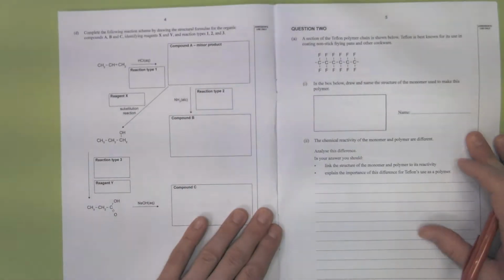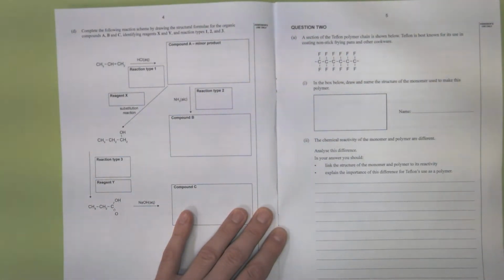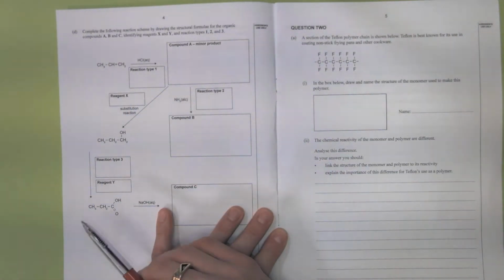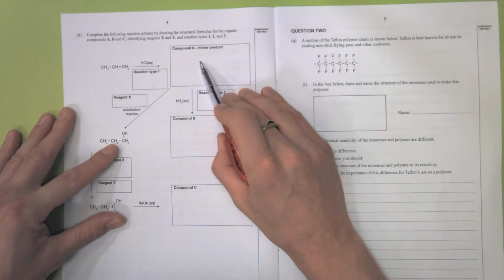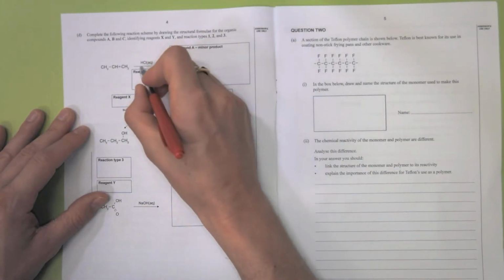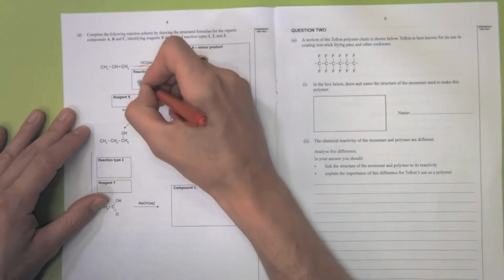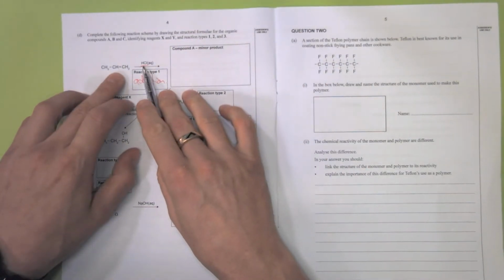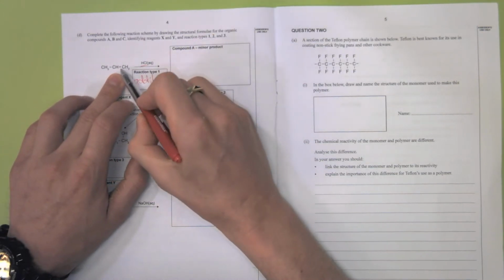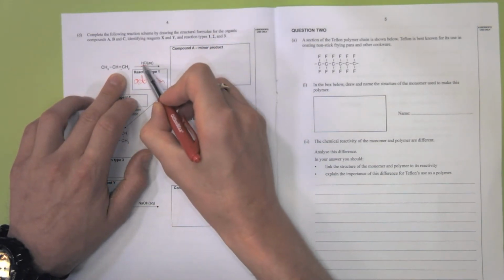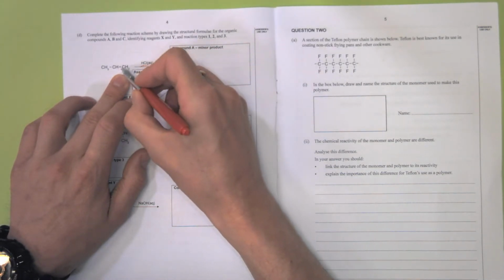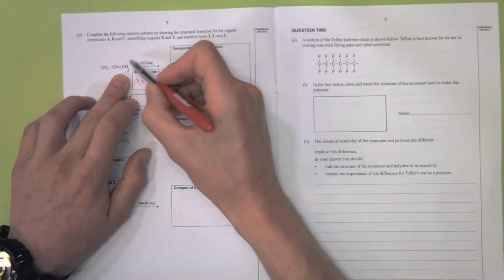Okay, next question is going to be a flowchart. So we're starting off with an alkene, and so as soon as we see that, we're thinking this double bond is going to be reactive, and it's going to form a major and a minor product here when it reacts with HCl. Okay, so this is an addition reaction, obviously. Now, with the hydrogen and the chlorine being added across the double bond, most of the time the hydrogen will go to the carbon that has the most hydrogens already, and this has 2. So that will happen most of the time. That will be the major product, and the chlorine will go on to the middle carbon.